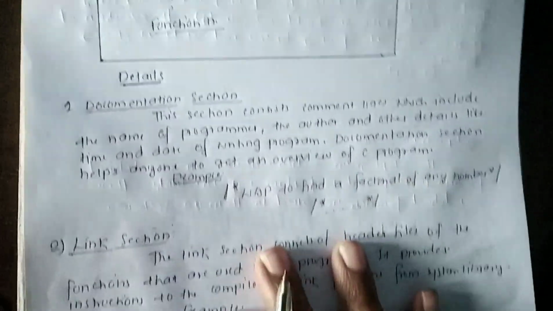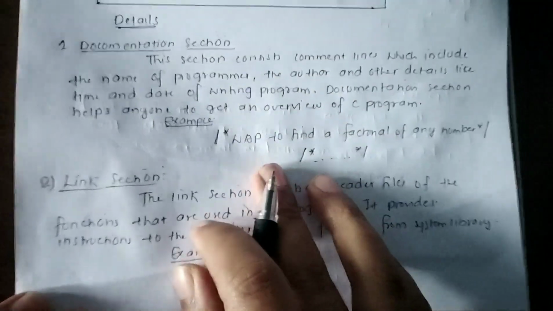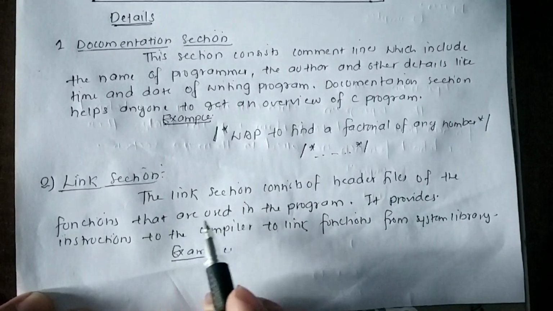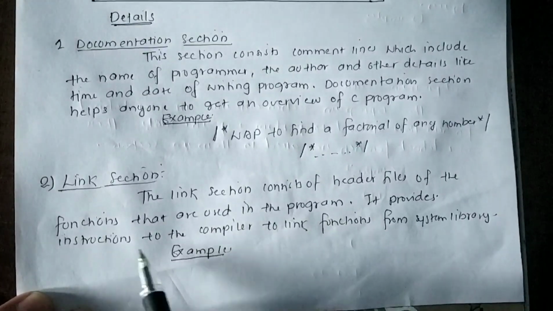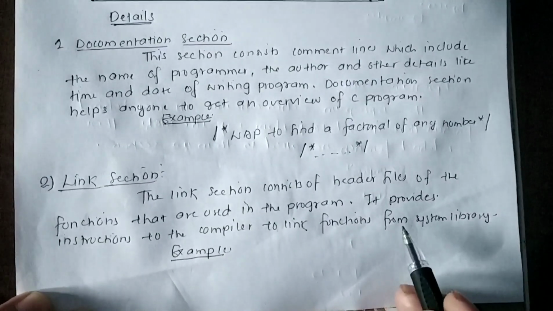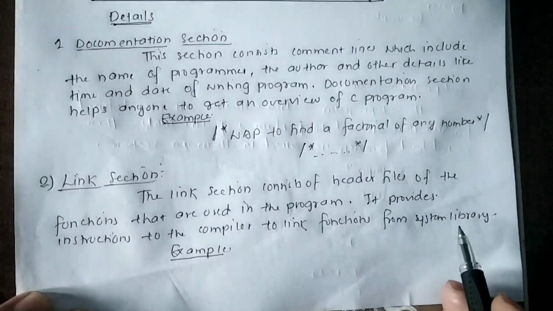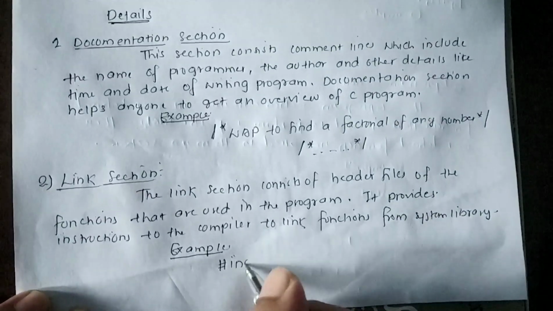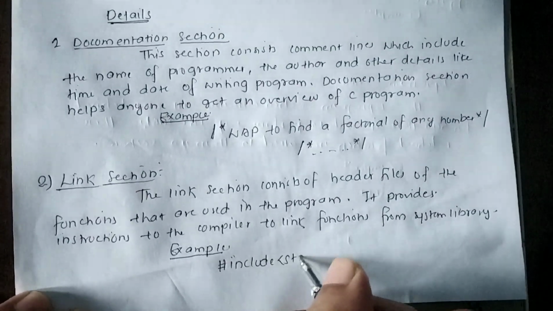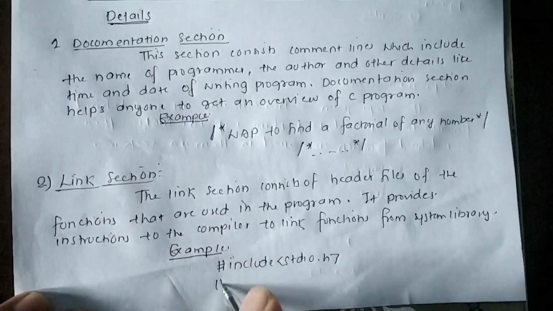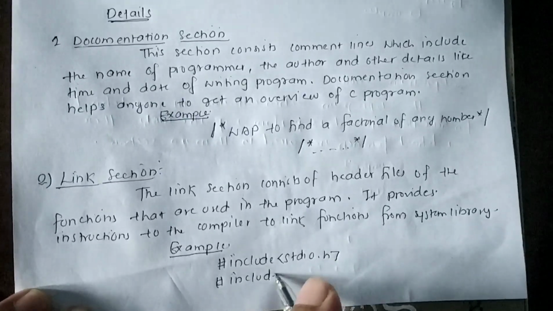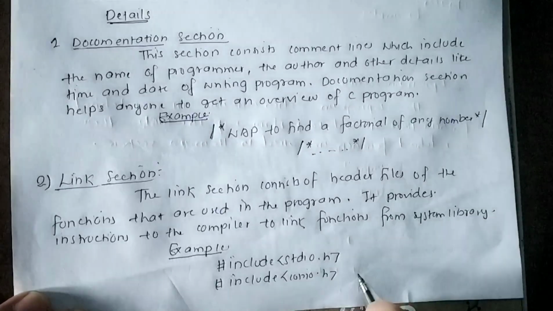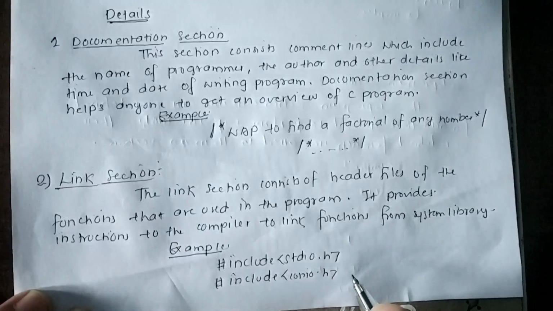Second one is link section. The link section consists of the header files of the functions that are used in the program. It provides instruction to the compiler to link functions from the system library. Generally, the link section consists of header files such as #include <stdio.h>, #include <conio.h>. These are input and output header files. Later on we will discuss a better explanation of these header files.